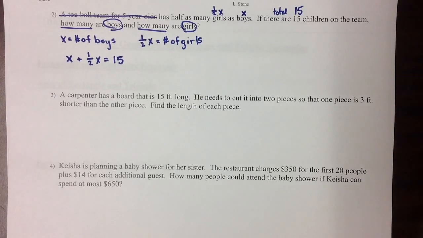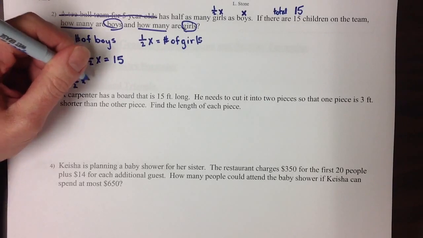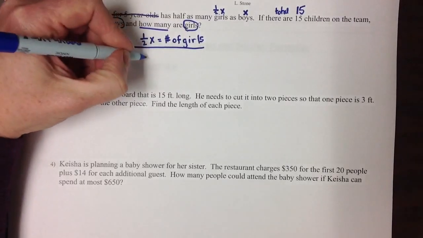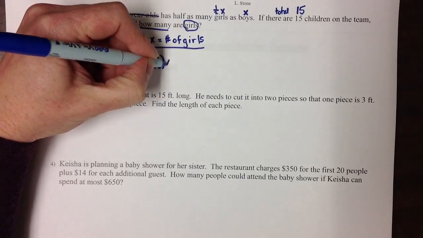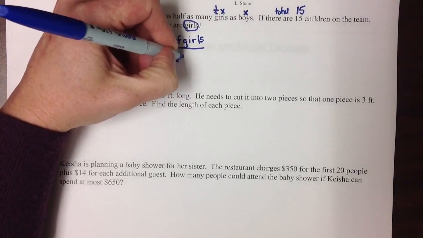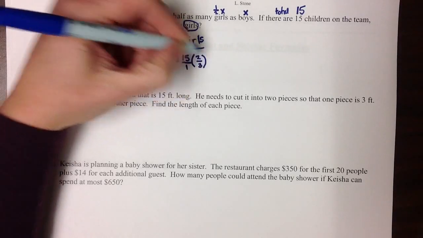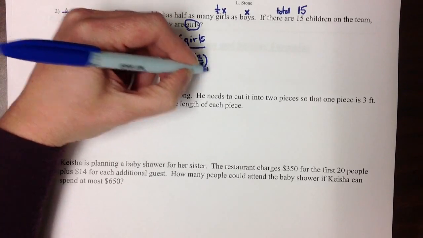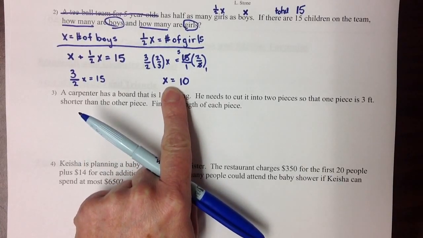Now that we've translated our words into an equation, we're going to solve the equation, which will become 3/2 x equals 15. Multiplying by the reciprocal, to eliminate the fraction, leaves us with x on the left and 10 on the right. So now we've solved our equation: x equals 10.